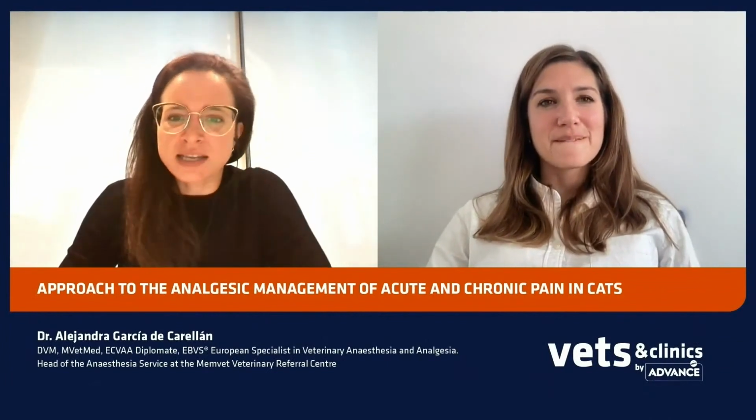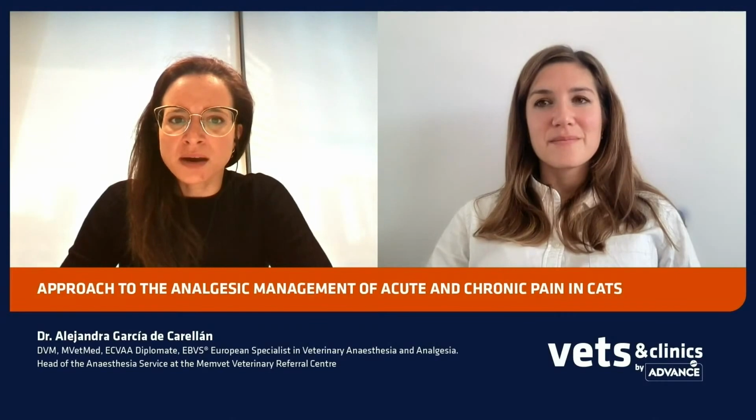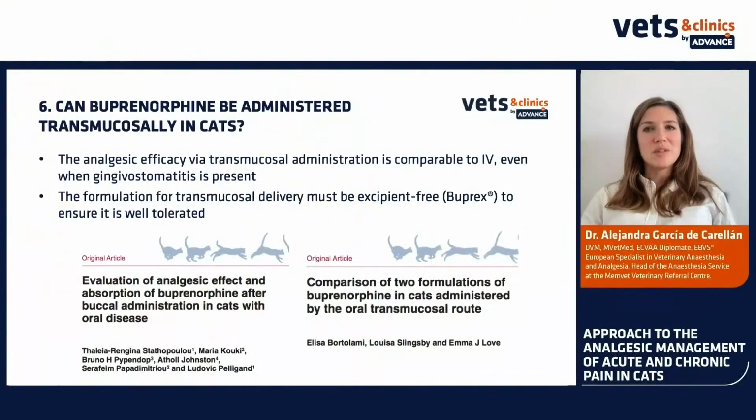Regarding this last slide, you have talked about different routes, but I have a doubt about the transmucosal route. Can we use this one for cats? Yes, buprenorphine may be administered transmucosally in cats, and it has high analgesic efficacy comparable to IV administration. Even if there is inflammation of the mouth, like in cats with chronic gingivostomatitis, it is still absorbed.